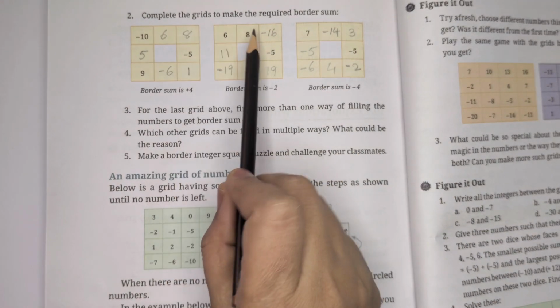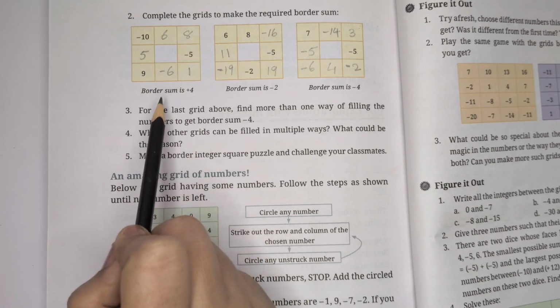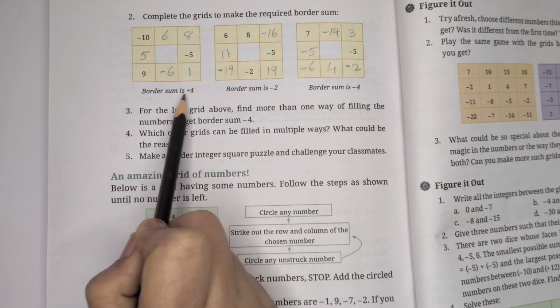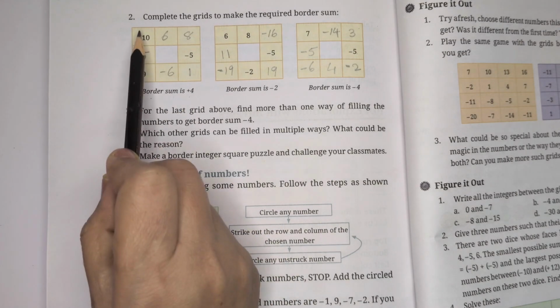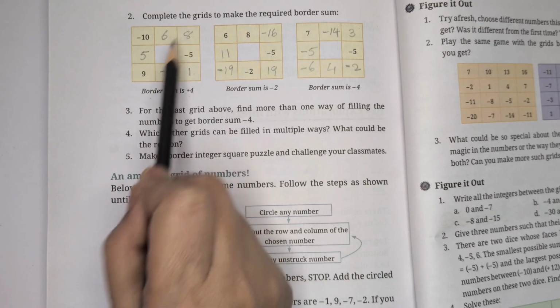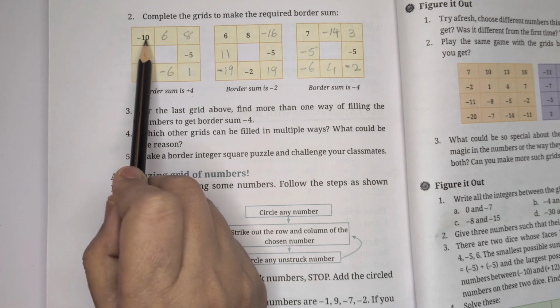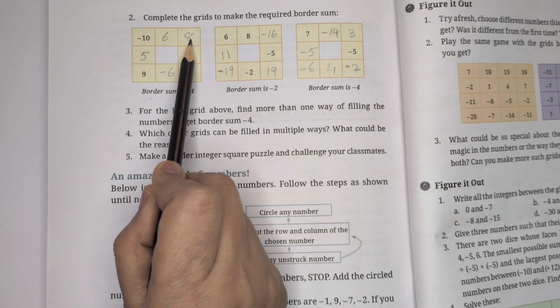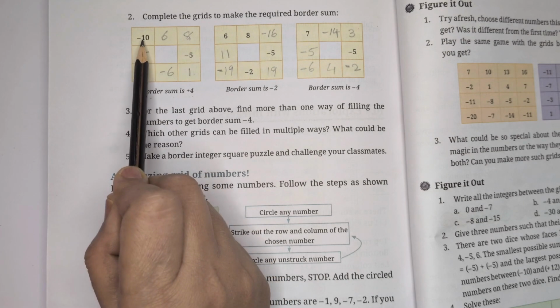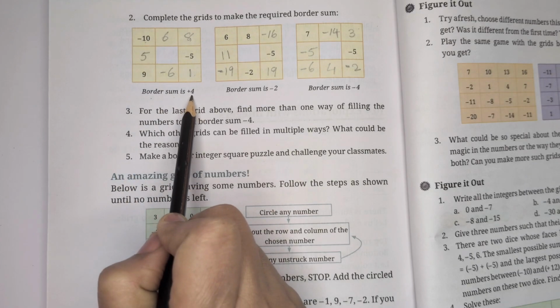Second question. Complete the grids to make the required border sum. Here, in the first one, the border sum is supposed to be plus 4. So when we add the top and bottom border, we should get plus 4. Look at the numbers here: 6 plus 8 is 14, then minus 10, it will become plus 4.